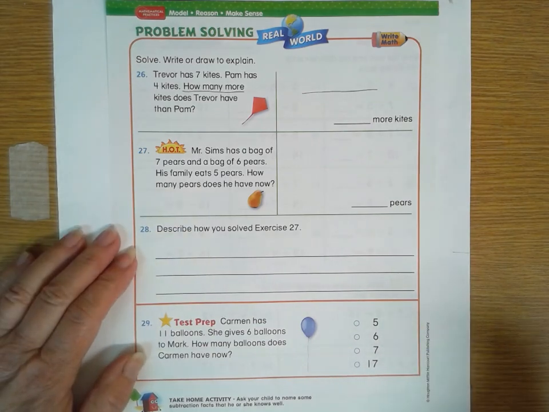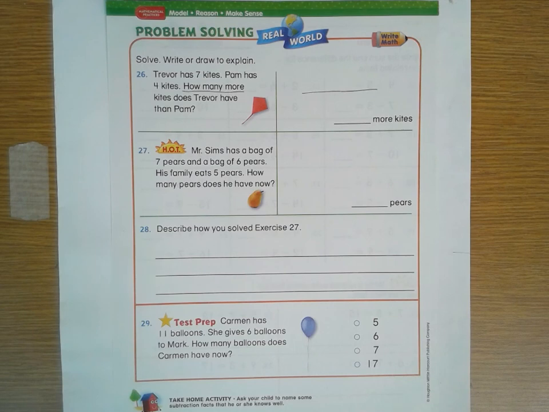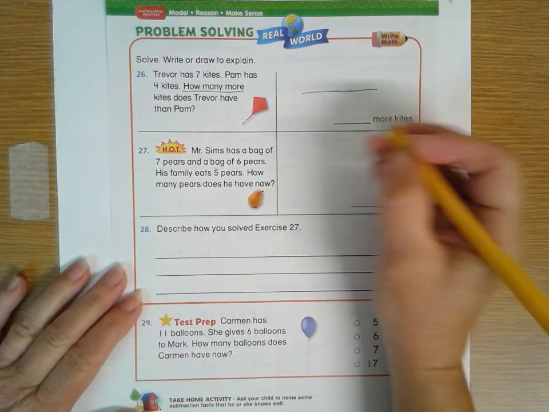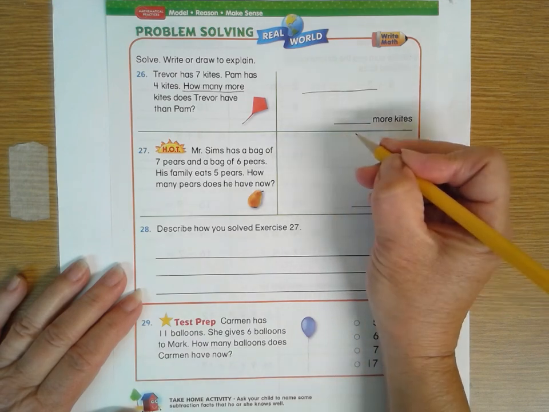Number 27, Mr. Sims has a bag of 7 pears and a bag of 6 pears. His family eats 5 pears. How many pears does he have now? Okay. So I can see that this is a 2-step problem. I have to finish one step before I can get my final answer. Mr. Sims has a bag of 7 pears and a bag of 6 pears. I need to know how many pears that is. So if there are 7 and there are 6, and we want to know how many there are, will we add or subtract? We will add.